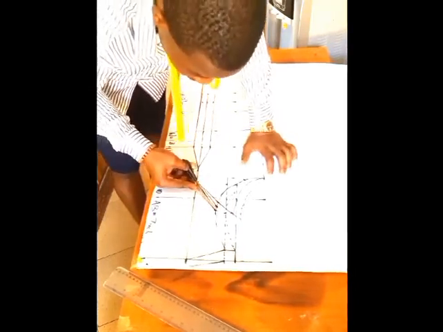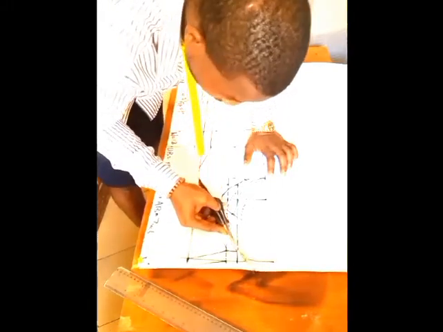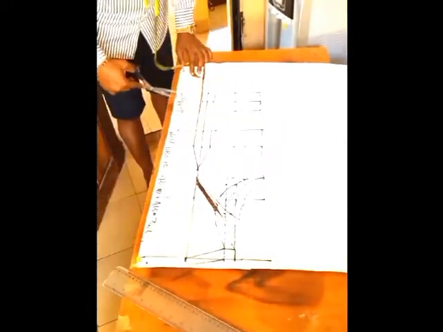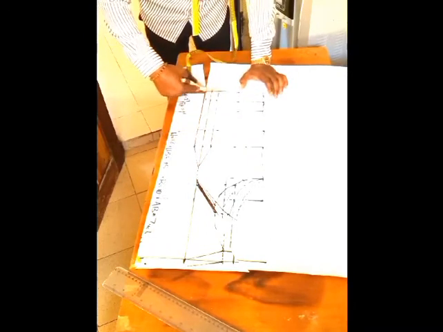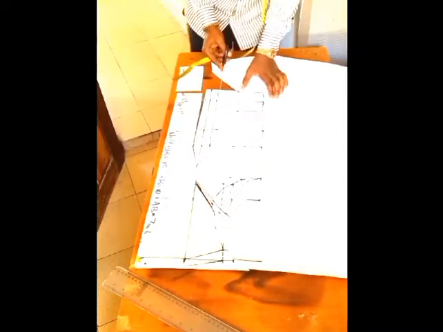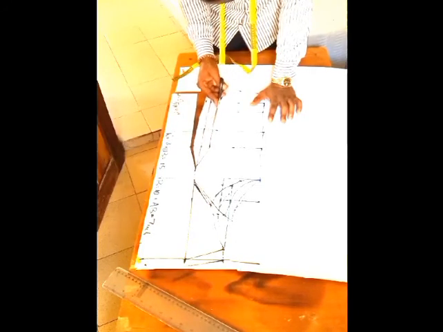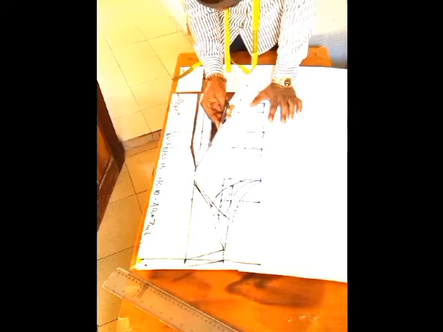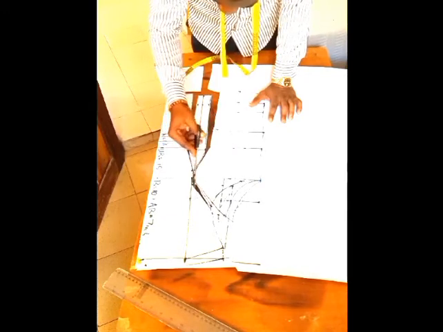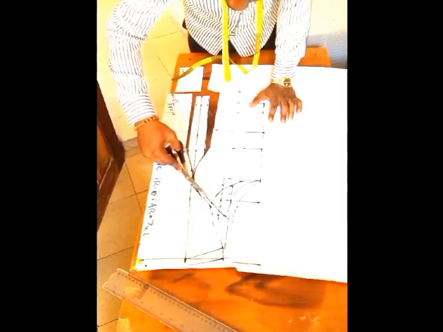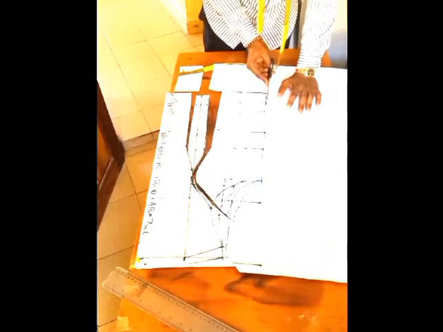Add the allowance to it. Cut this off. See, beautiful cut here. Take it up a little so that you love the shadow.